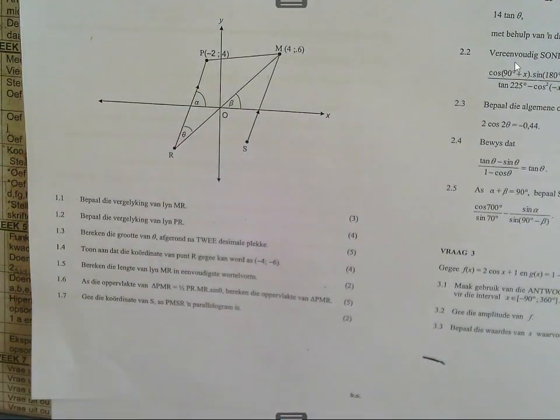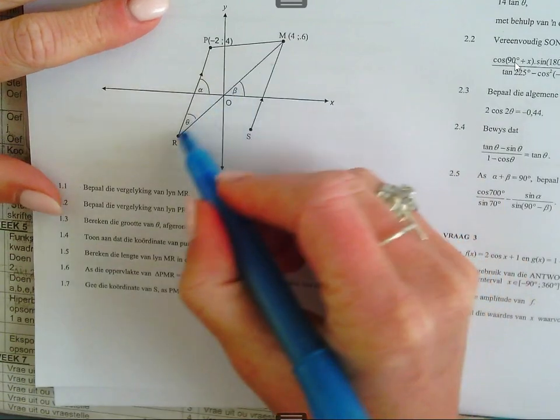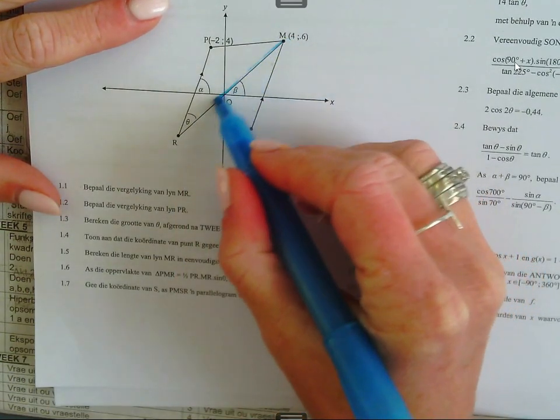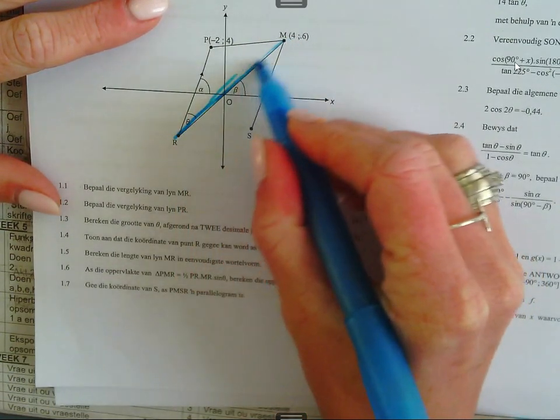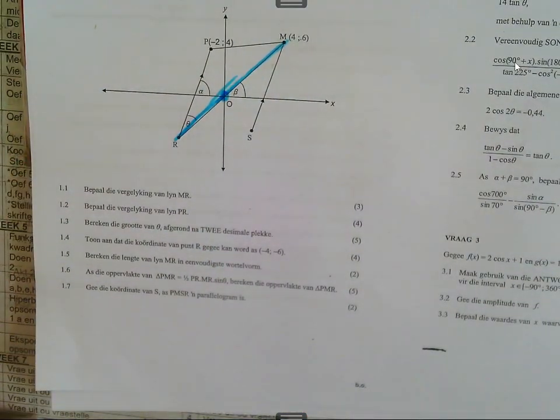So die eerste ene, hierdie een was actually ene wat ons al in die klas gedoen het. Hulle soek die vergelyking van MR. Dit is daardie lyn. En die catch by hom wat jy moes raak gesien het, is dat jy punt O het, wat die oorsprong is. So sy koördinaat is 0 en 0.